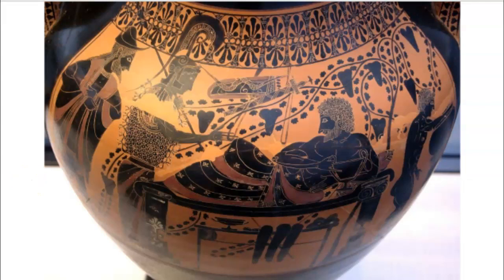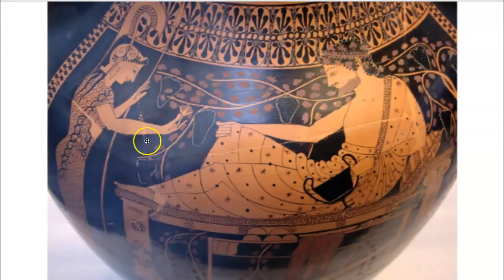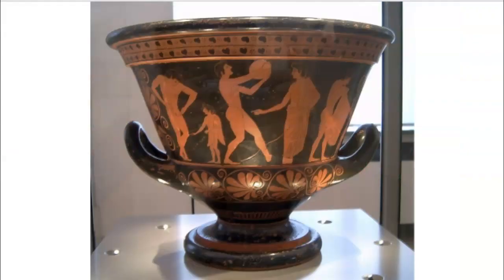Again, black figure, right? The background, color of the clay, paint that in, and then you carve out the details. This one, now you paint in the background, right? You basically do a silhouette of Dionysus, and then you paint in the details. Okay? So this is what it looks like. Now this is a very famous piece. But what's interesting here, this is red figure, okay? Because you can see that they've painted all the figures in outline and then painted in the details.